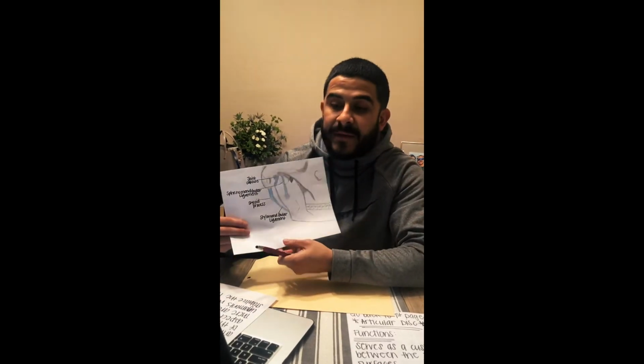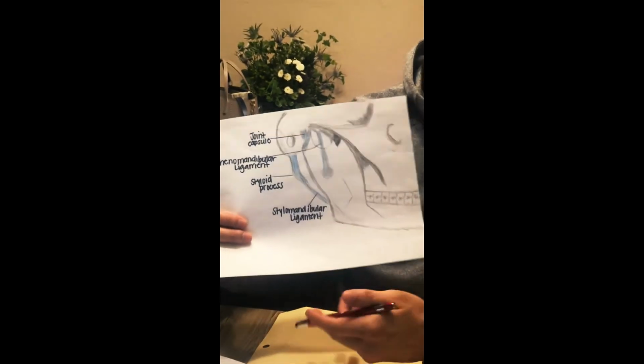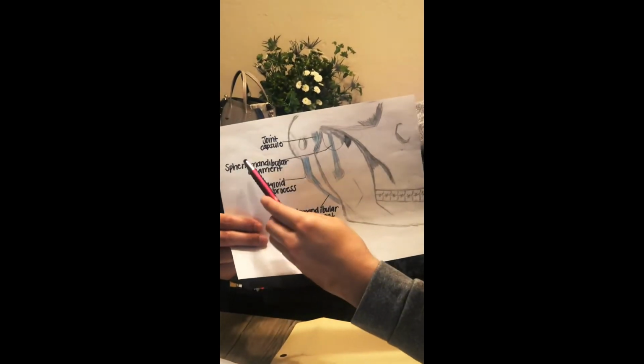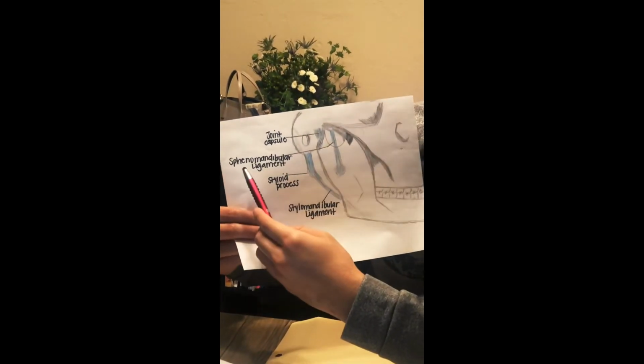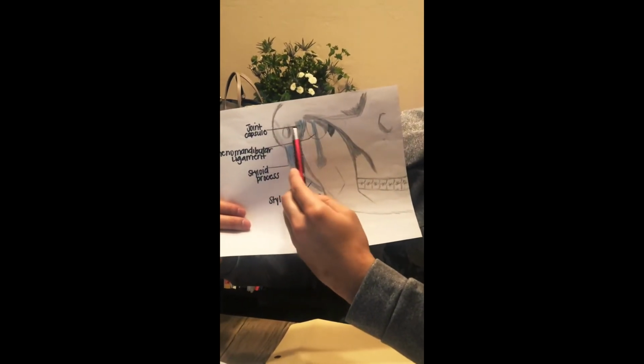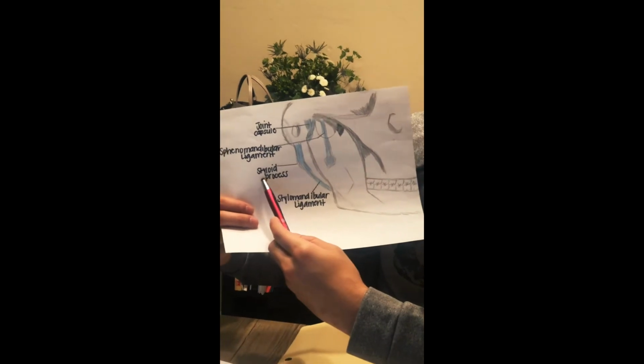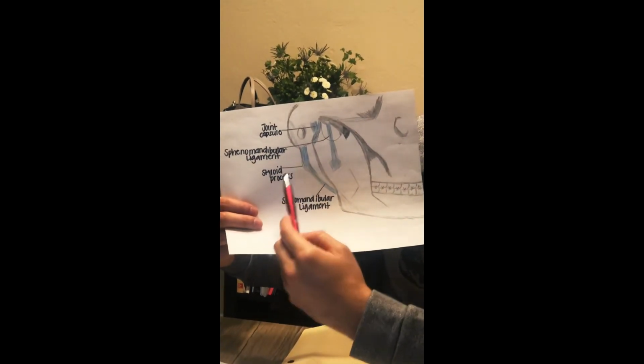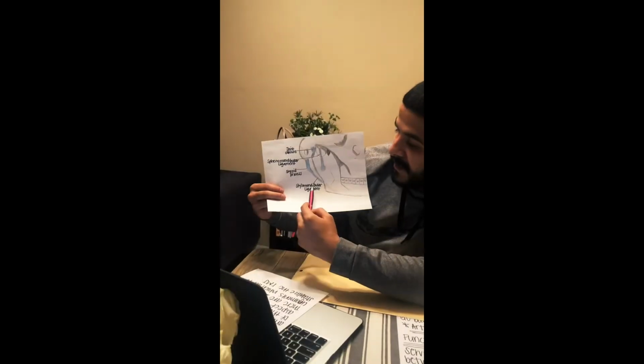So here we have an image of the requested ligaments reinforcing the TMJ, which would be the joint capsule up here, the sphenomandibular ligament right here, right next to the joint capsule, the styloid process on the outer layer, and the stylomandibular ligament down here.